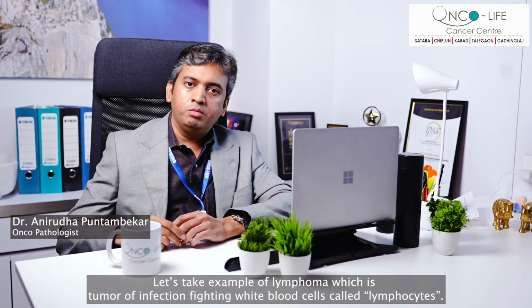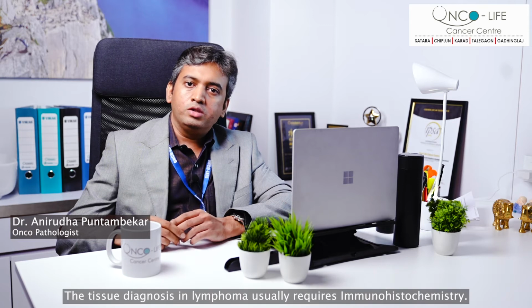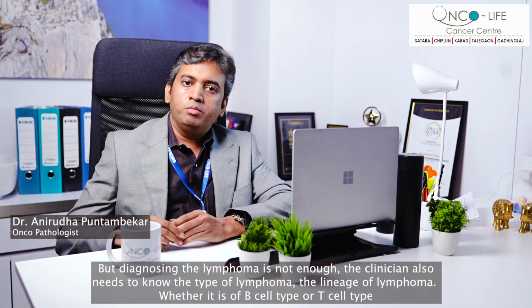Let's take the example of lymphoma, which is a tumor of the infection-fighting white blood cells called lymphocytes. The tissue diagnosis of lymphoma usually requires immunohistochemistry. But diagnosing a lymphoma is not enough.